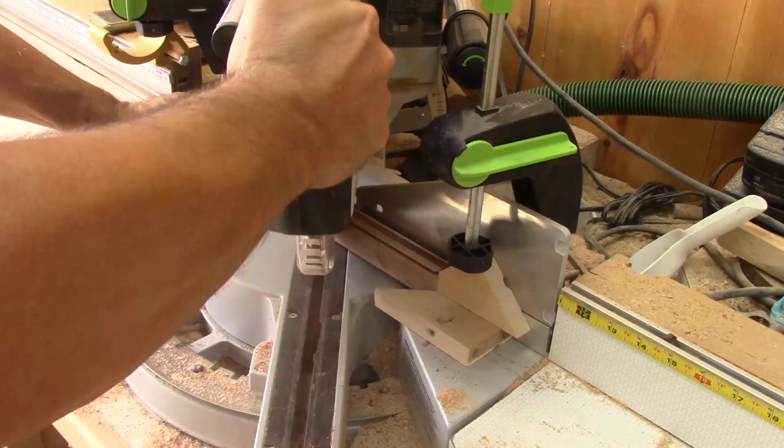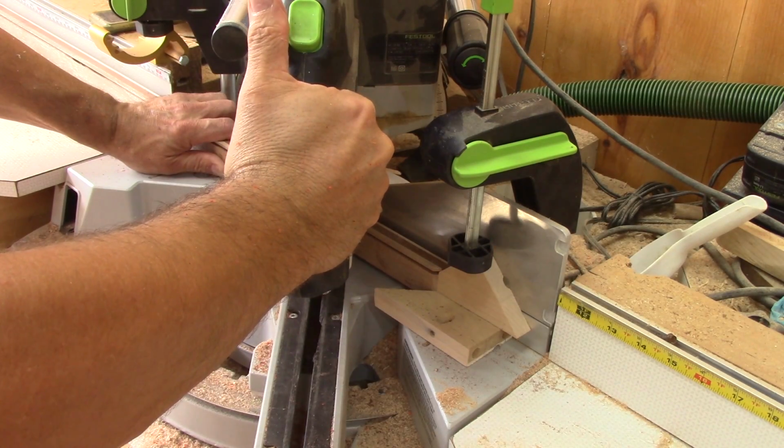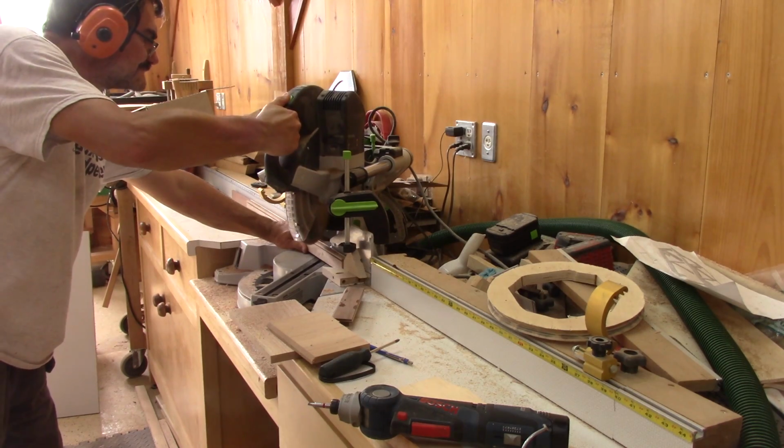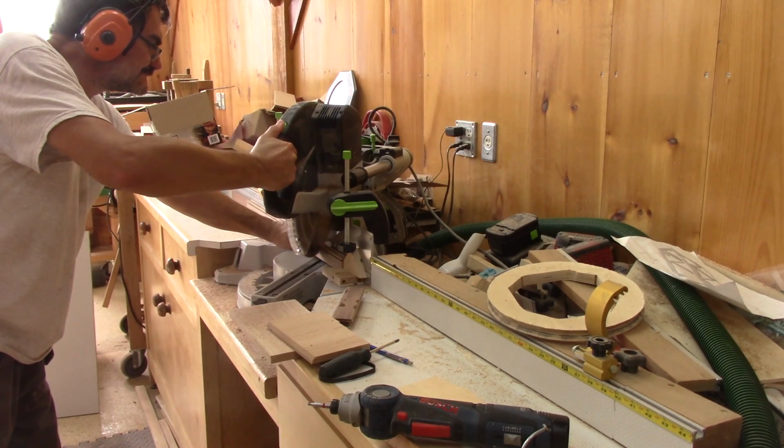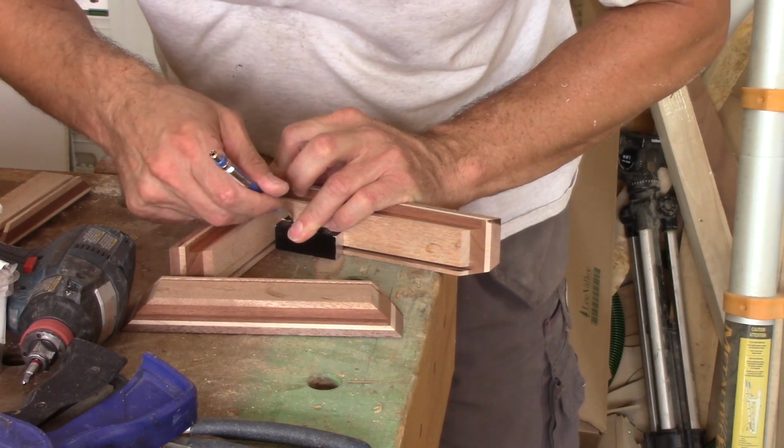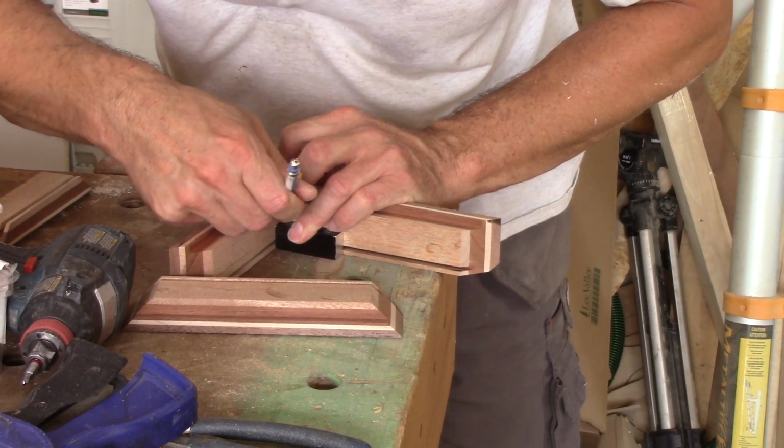I also add the stop block, so the other side will have the right length. I do the same thing for the top and bottom. Then I mark where I want the mortises and cut them.